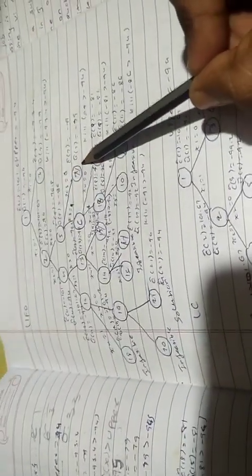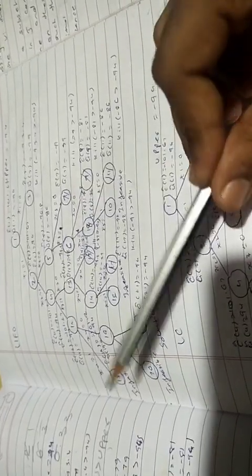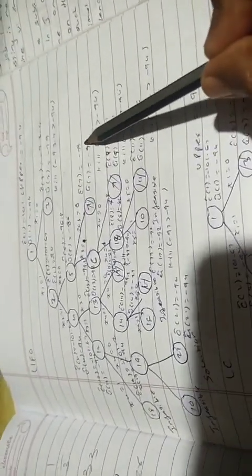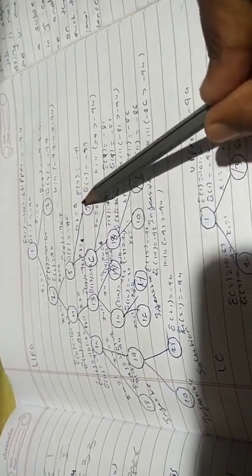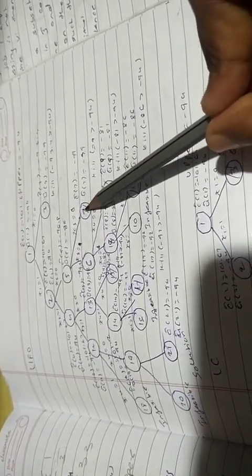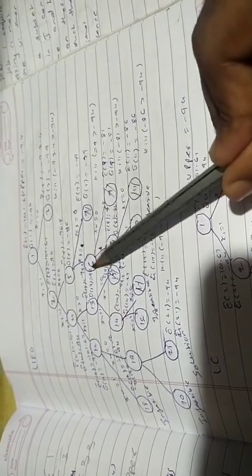Here it is 7 and there it is 9, because we are changing the numbers, but the answers, that is minus 79 and minus 79, are the same on either side. Therefore it is getting killed here, so we don't expand here and we go to the left.